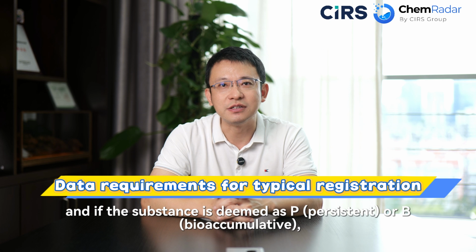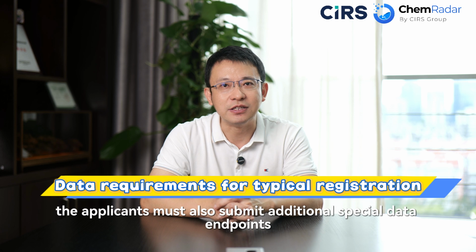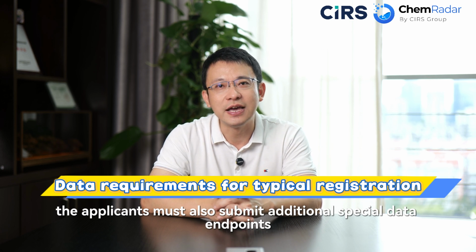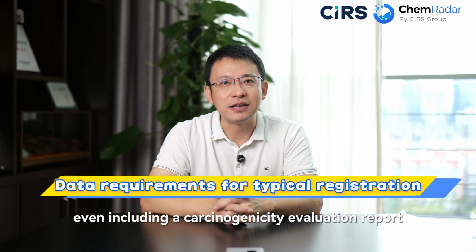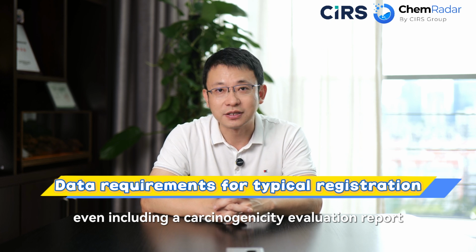And if the substance is deemed as P, persistent, or B, bioaccumulative, the applicants must also submit additional special data endpoints, even including a carcinogenicity evaluation report.